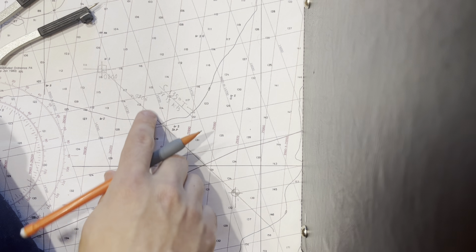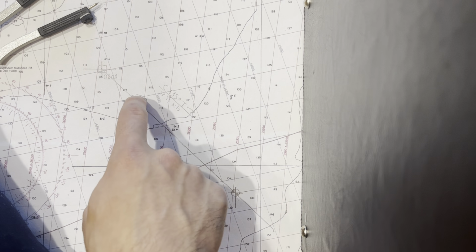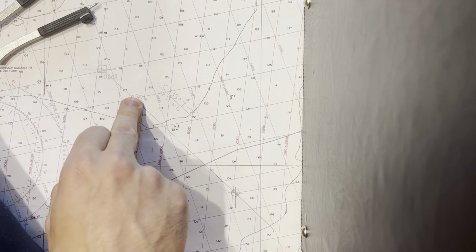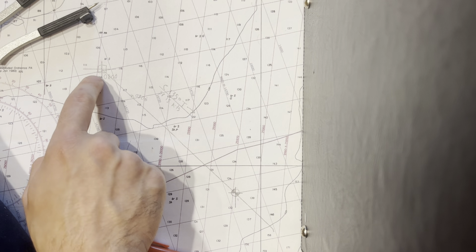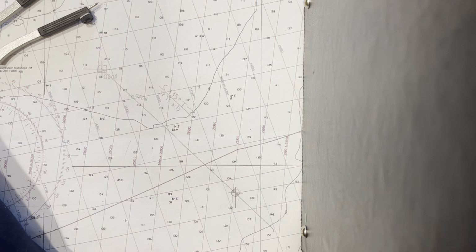So you can write 0806. And the reason why it's important to write it diagonally instead of horizontally is to make it clear that you are not here and this is in the future. This is where you should be. You're expecting to get over here. You know you're here, but you're expecting to be here at 8:06.